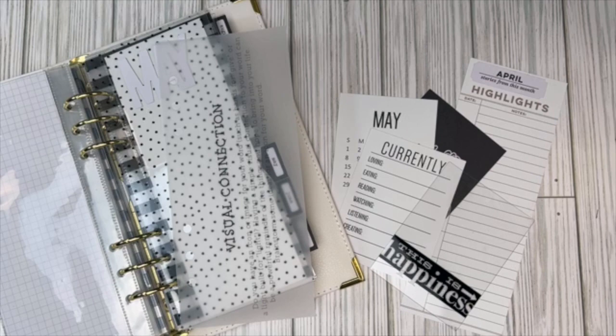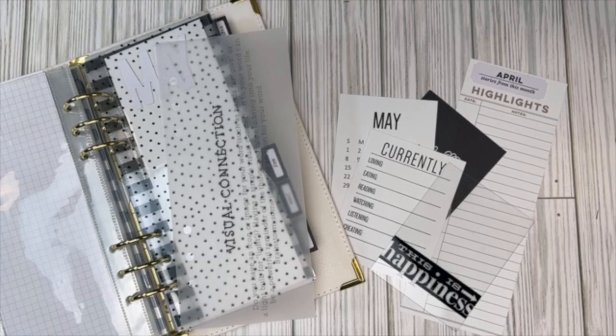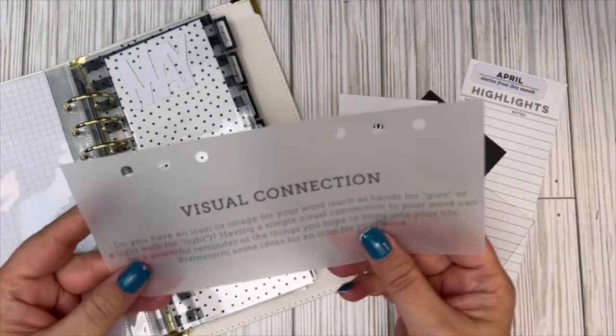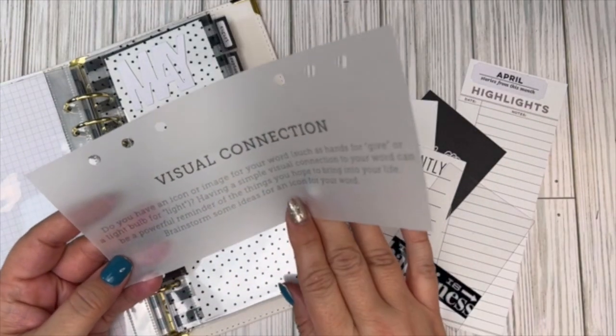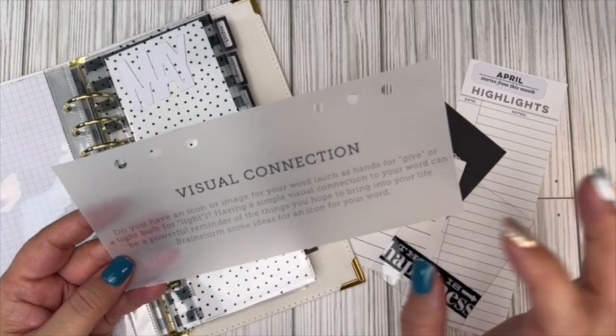I am going to be doing my one little word for May. So I just loaded and recorded April, and then I went ahead and loaded that video, and then I decided when I sat here, got motivated, so I just kept going and I did May as well, because it is the end of May, and I'm like, well, then I'll at least be caught up. So this May's is going to be visual connection.